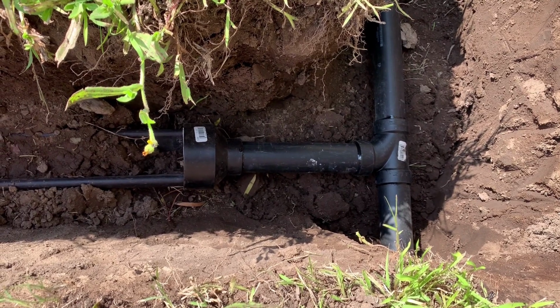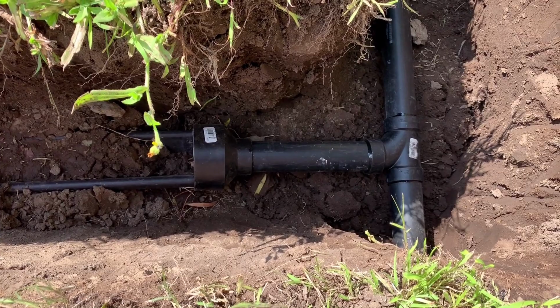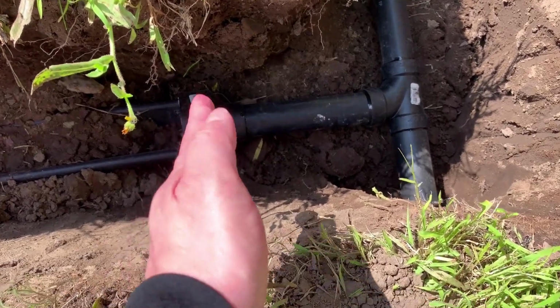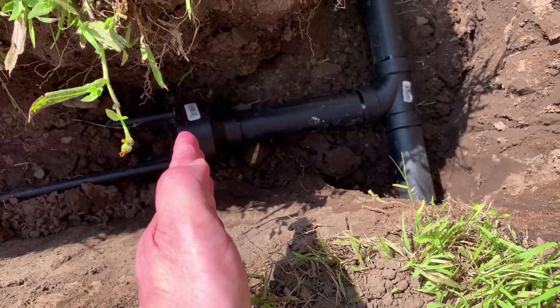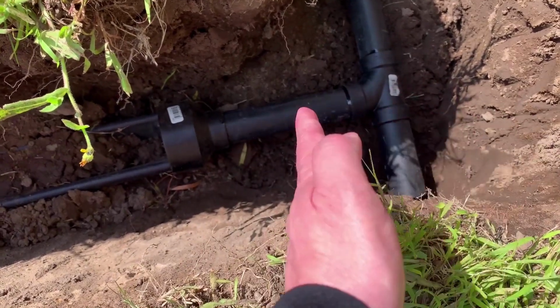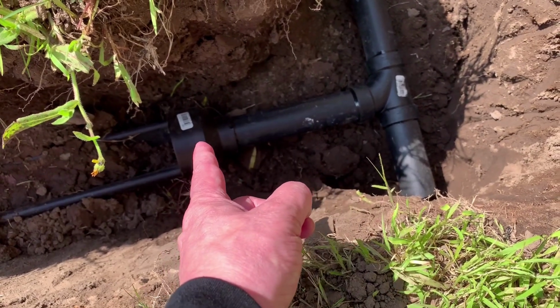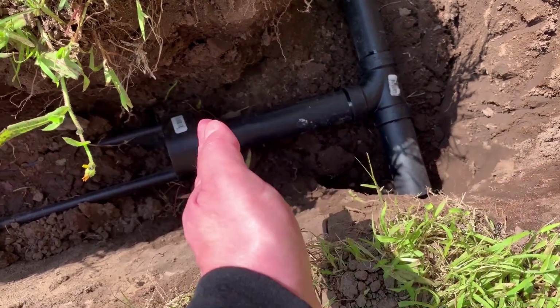There are still 4 more steps to do before you make this connection. Now, if you see it right here, this is when it's all completed. We got the reducer coupler on there, we got the T, but if you notice, right there is where the aquifer pipe actually ended. That's where we cut it. And this gave us enough wiggle room, enough room to actually put the pipe in.